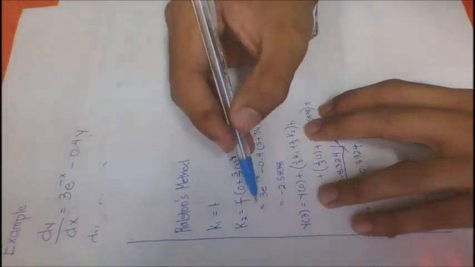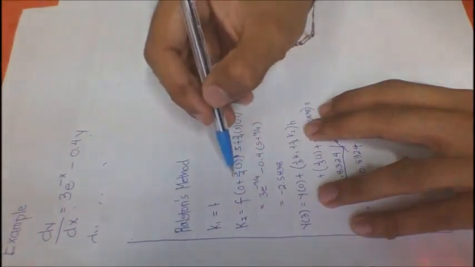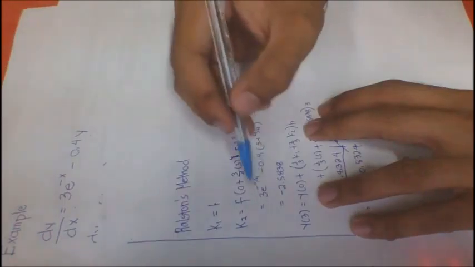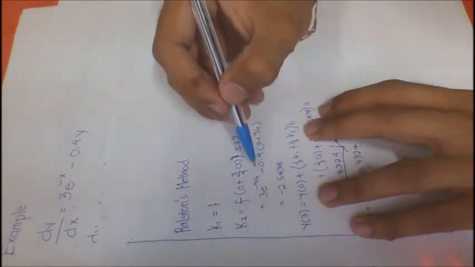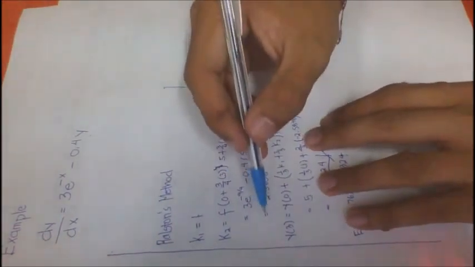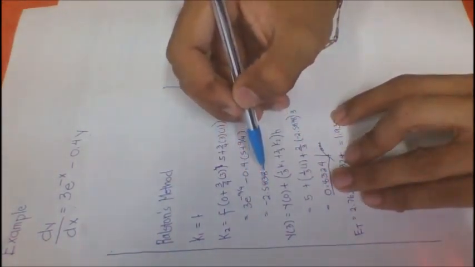So substituting that, this will be 9/4, then this will be 5 plus 9/4. So 3 e raised to negative 9/4 minus 0.4 times 5 plus 9/4. The answer for that will be negative 2.5838.